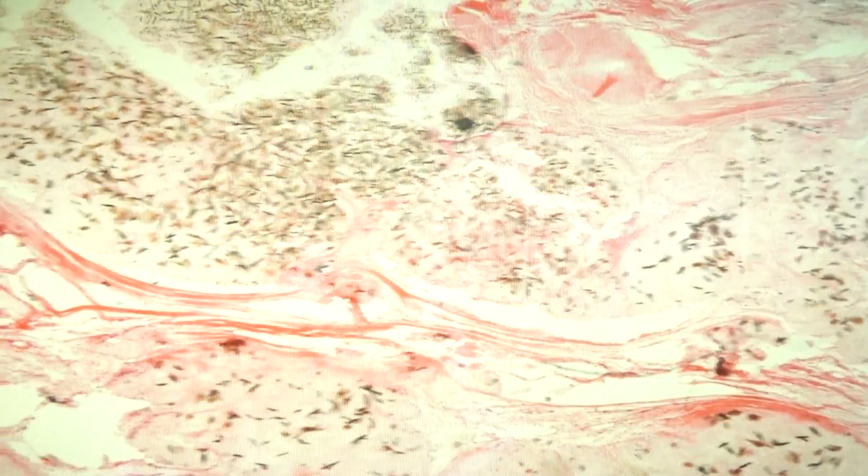Next we have gout. This is slide 13. This one is very easy to identify, as you can readily see the presence of the crystals. Gout is a lesion caused by deposition of monosodium urate crystals in different areas of the body, and this is associated with hyperuricemia. Although when we have patients with hyperuricemia, it may not lead to gout.